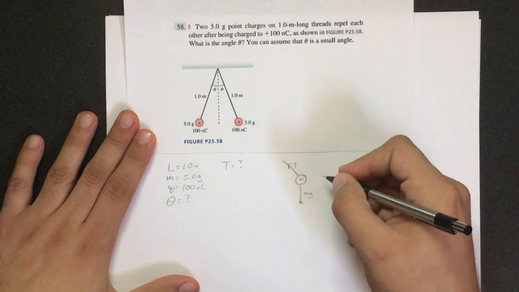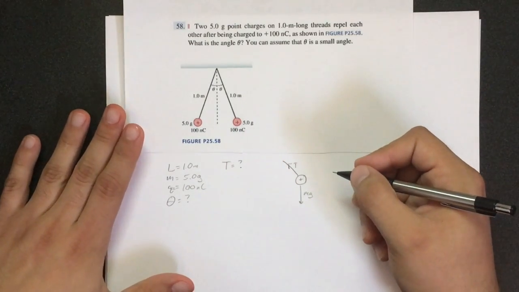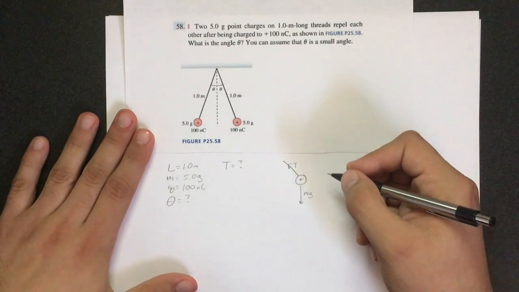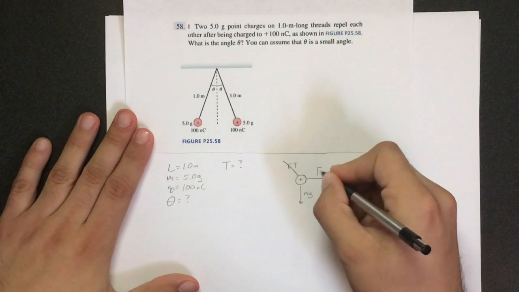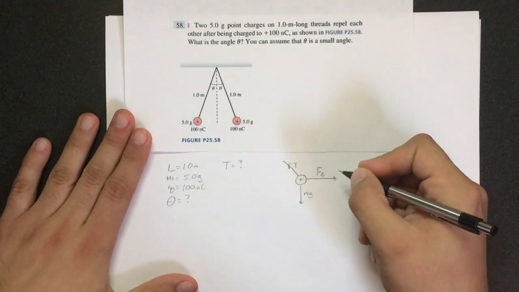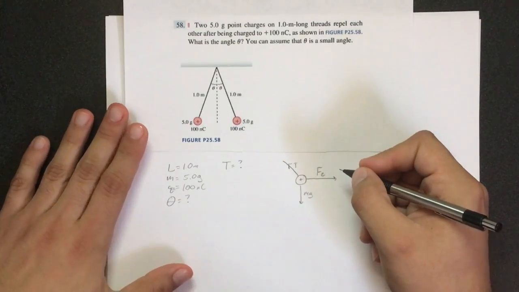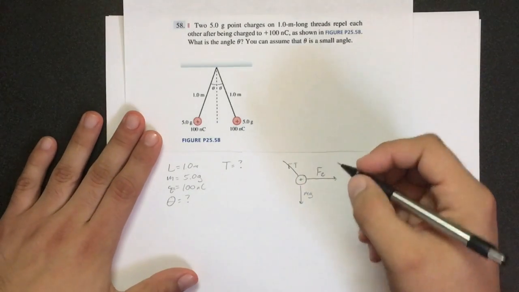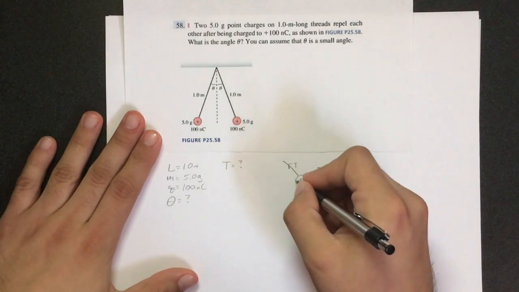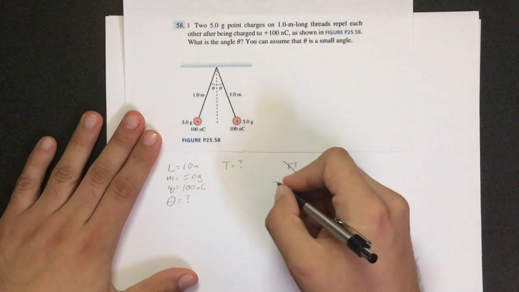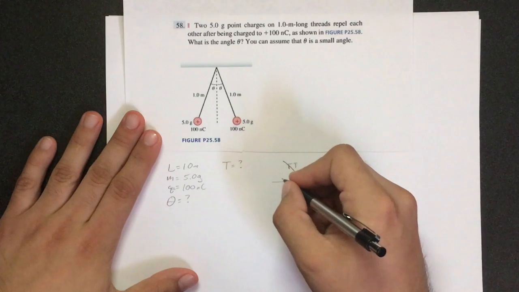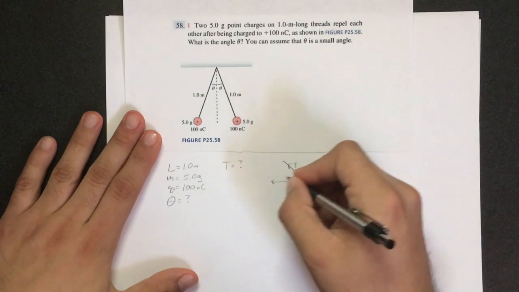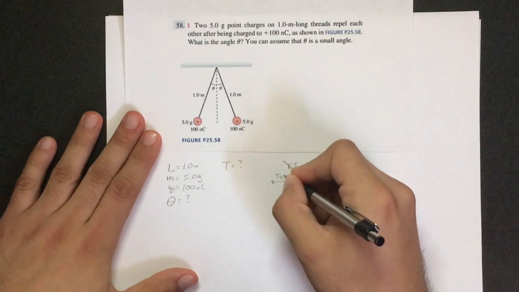And then we have about 3 more forces acting on it. One being the electric force of the point charge pushing against the other point charge going in the x direction, as well as tension going in the x direction. Now, I'm going to explain it, but first I'm going to write it down.